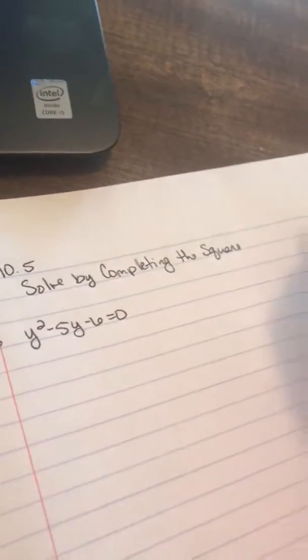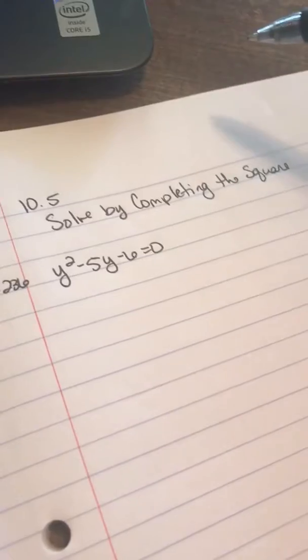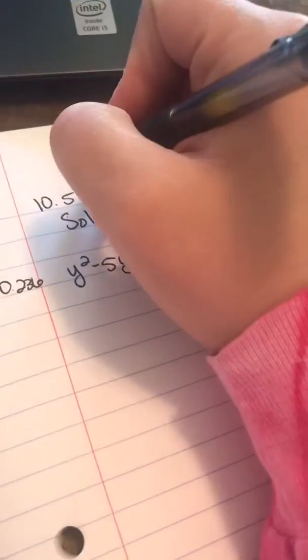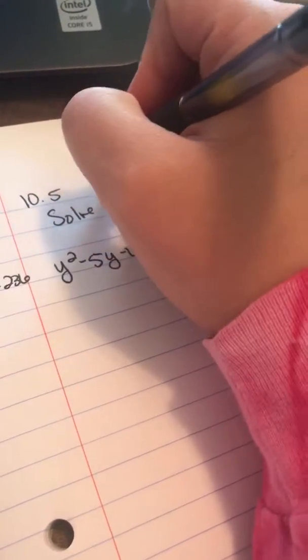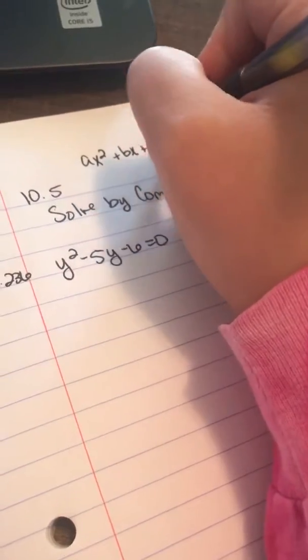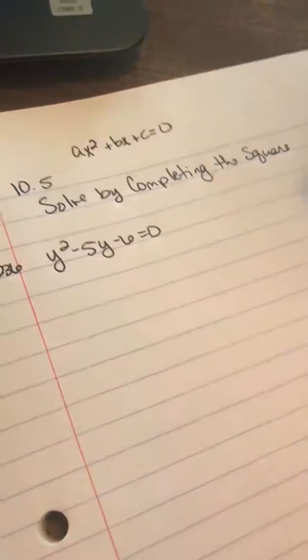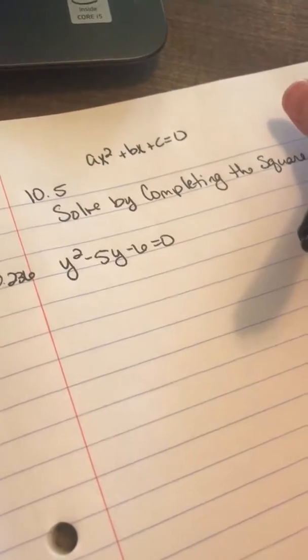Okay, for this section, we're going to solve by completing the square. That's generally everybody's least favorite method to do quadratics, but if you complete the square on your standard looking quadratic equation, which is this, it actually gives you the quadratic formula.